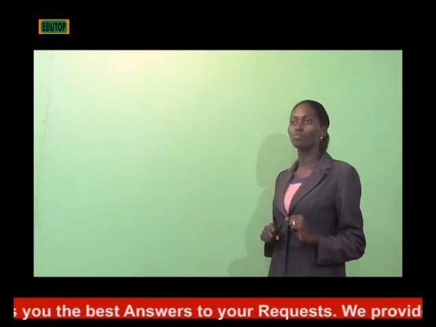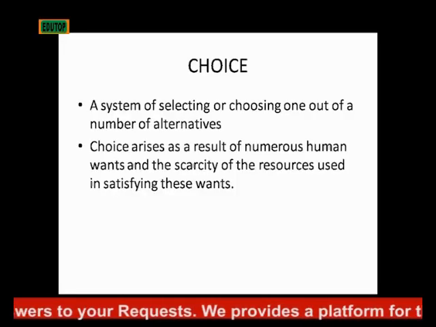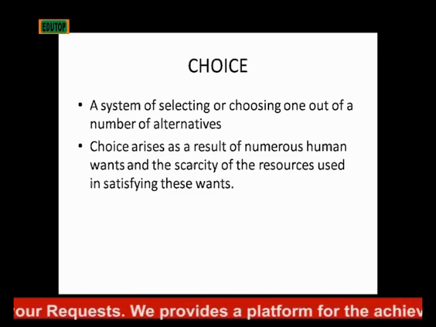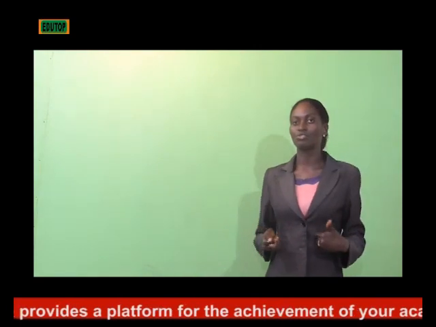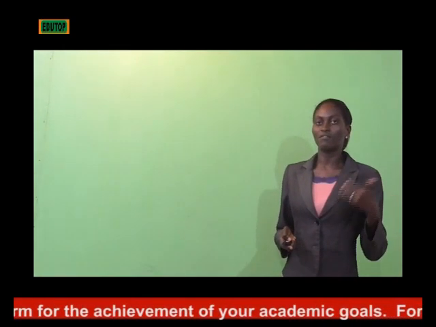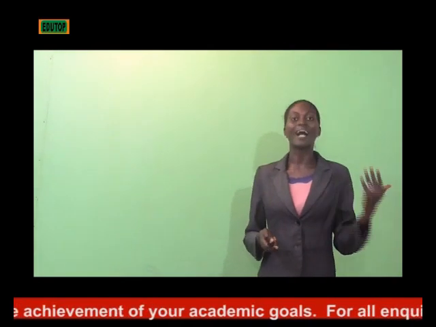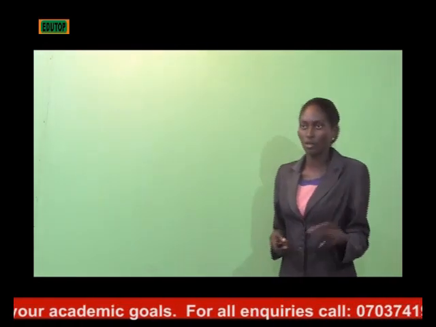Now we move to the next one, which is choice. Choice is a system of selecting or choosing one out of a number of alternatives, like Mr. Smith has to do. He has to choose shoes, shirts, fan, and cap above stove and pressing iron. So he has to make a choice.